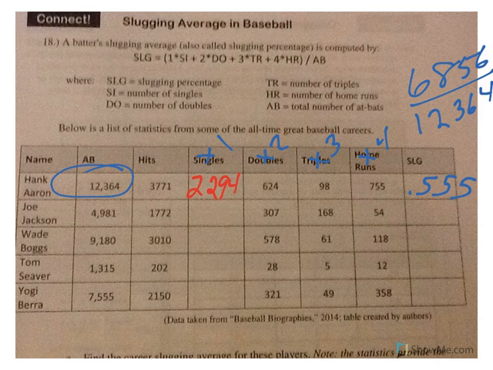So I'd like you right now, go ahead and hit pause, find the singles for the rest of the people and their slugging percentage based off of what we just did for Hank.